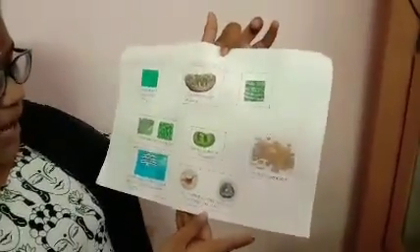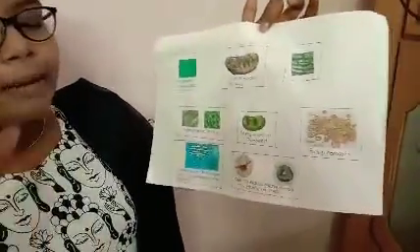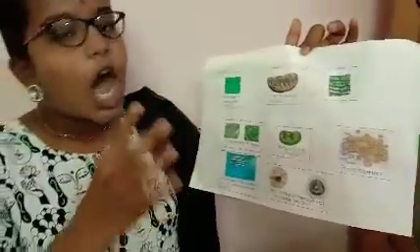You can see the three-dimensional picture in the cell, and in the vacuoles some space is taken. Do you understand this topic? I hope you all understood. Let us go to another topic.